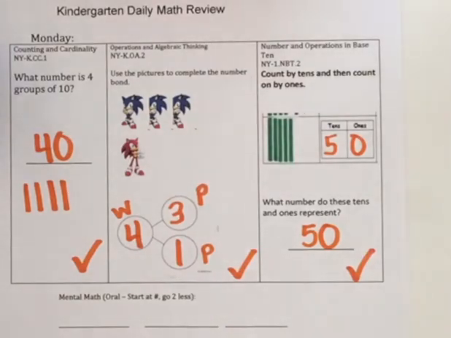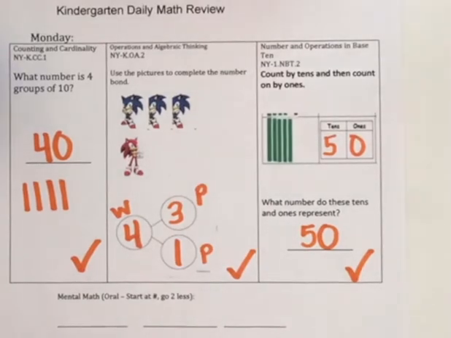Okay, now for the mental math. I'm going to start at a number and you're going to go 2 less. That means you're going to show me the number that is 2 less. Okay, so for the first one, if my number was 8, what number is 2 less than 8?